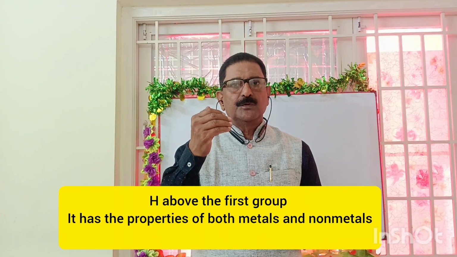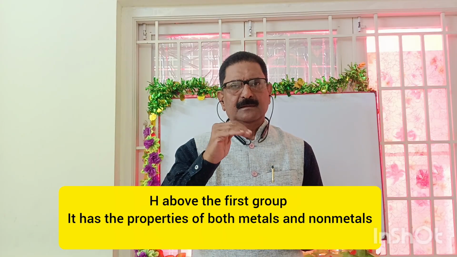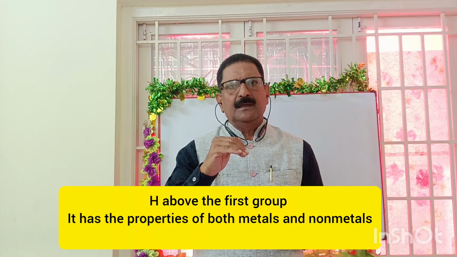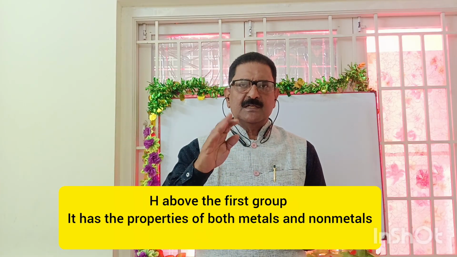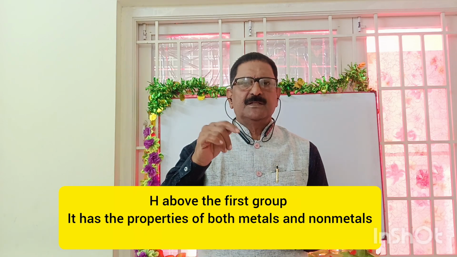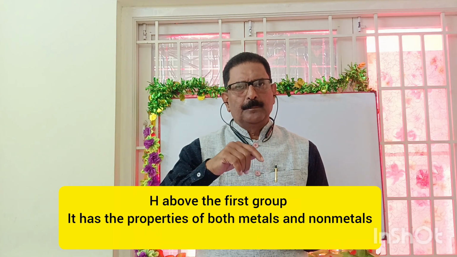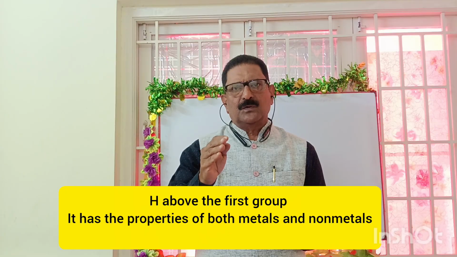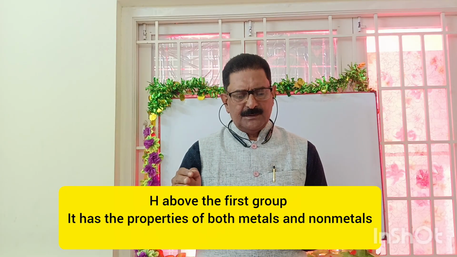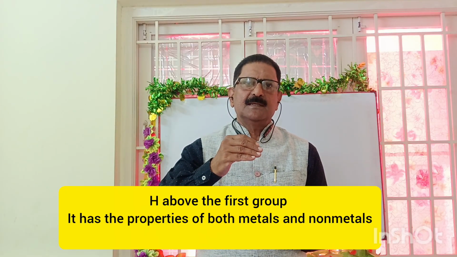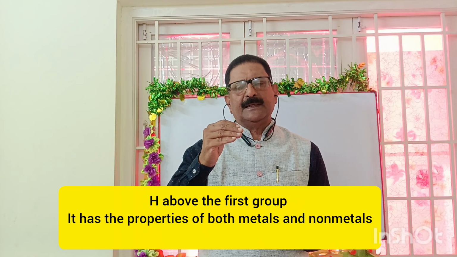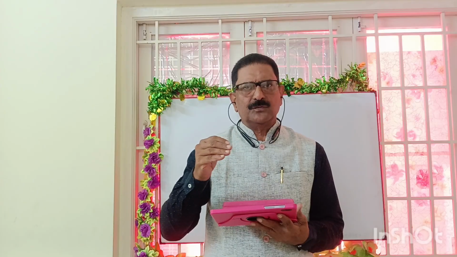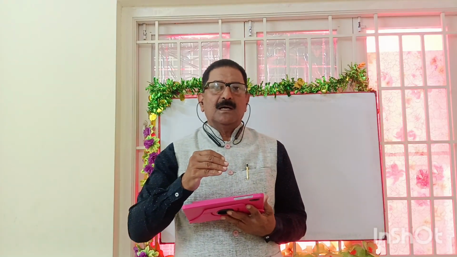The first group, you should be able to recite in order like a nursery rhyme. What I suggest is you just leave hydrogen separately. Hydrogen is not exactly in the first group, because it has properties of both metals and non-metals, and therefore it is placed separately, just above the first group. Most of the characteristics or properties of hydrogen are similar to the first group elements.